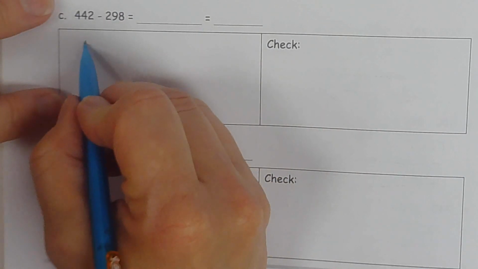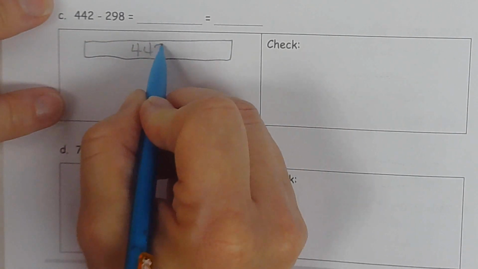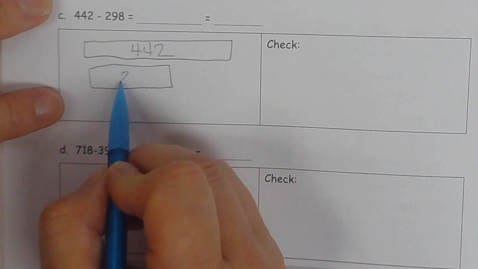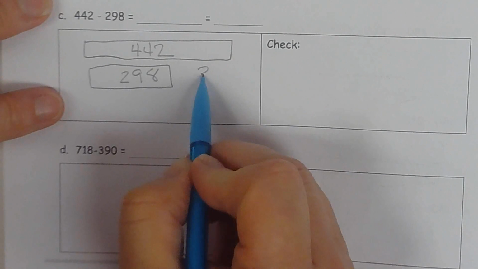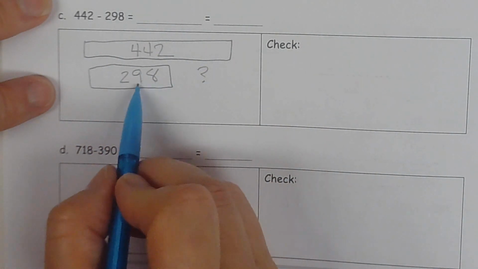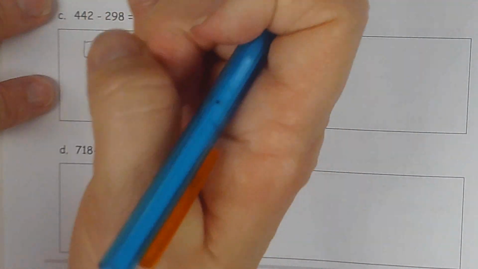My top tape diagram is for the whole, 442. The bottom is for a part, 298. This is the unknown, the part we're missing. 98. Oh, in order to get to the next one, I'm going to need 99, 300.